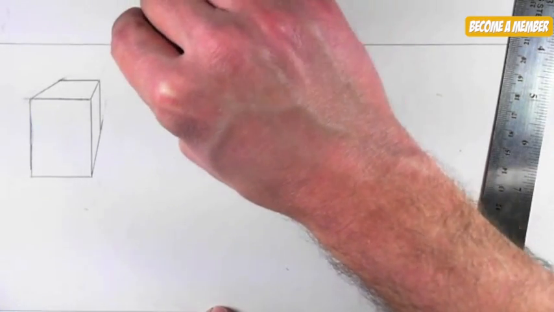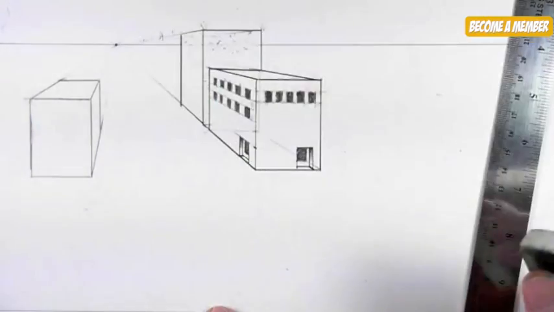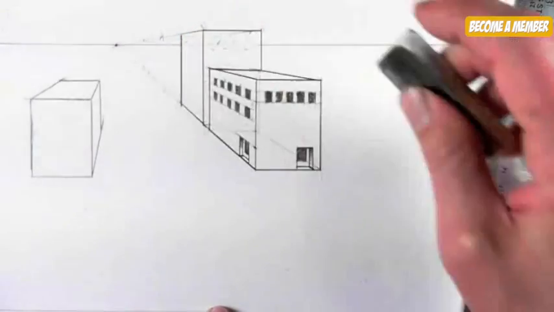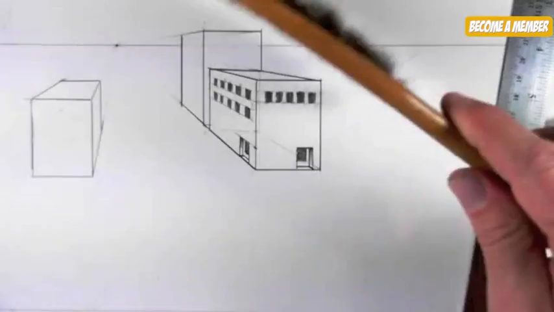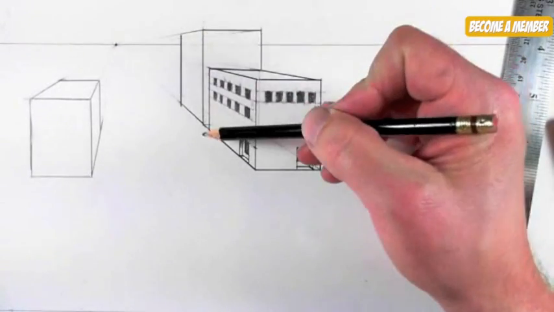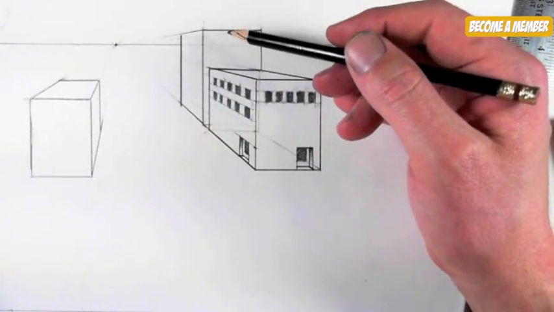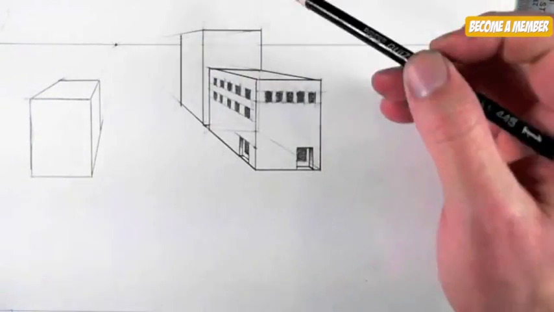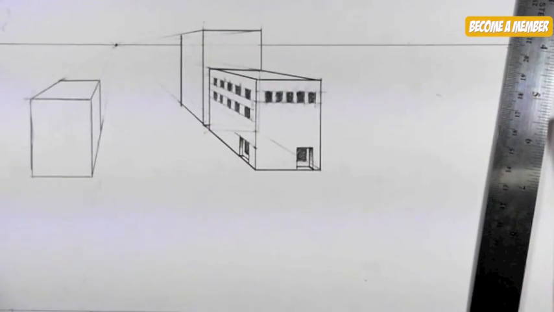All right, these lines of perspective that extend beyond that building, we don't need those either. So we can go ahead and erase those. Now we have ensured that our second building does not drop below this building here that's closer to the viewer, and it still makes sense here as being a form in space.